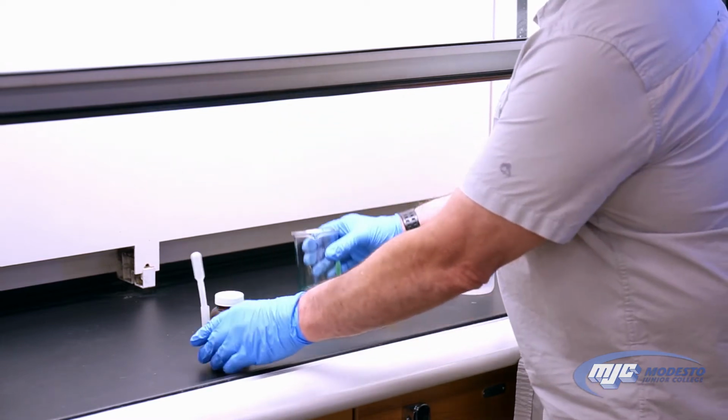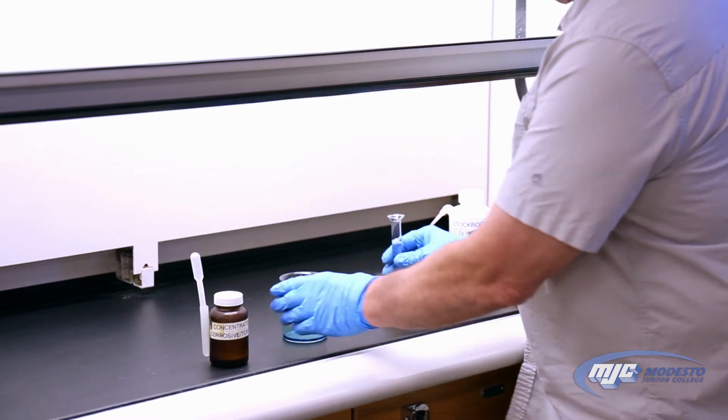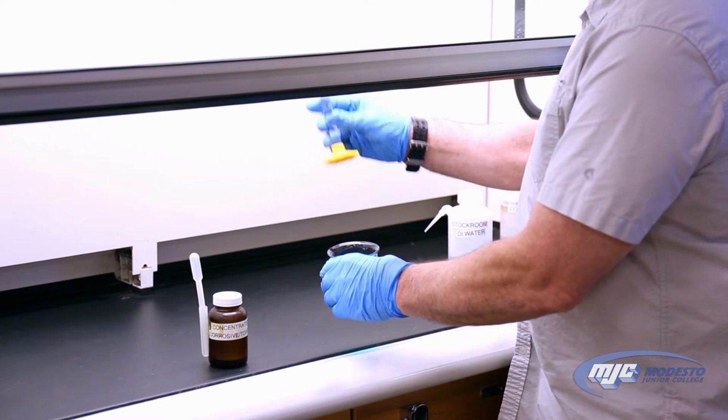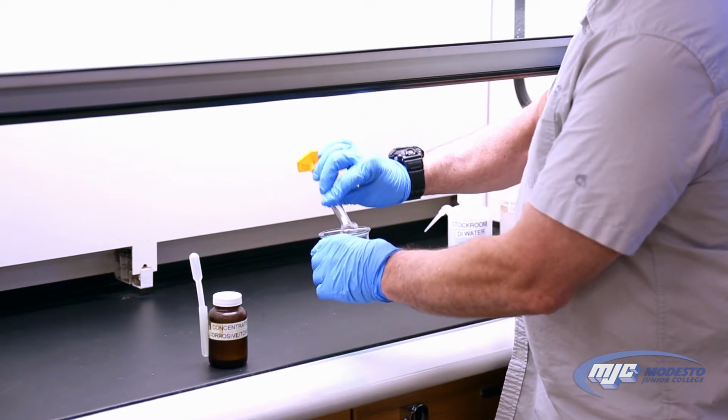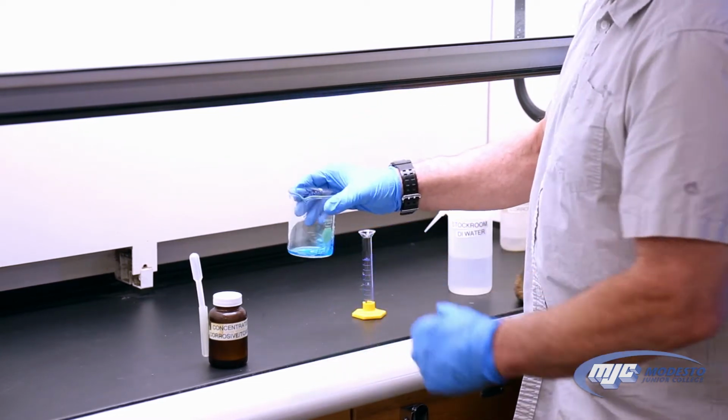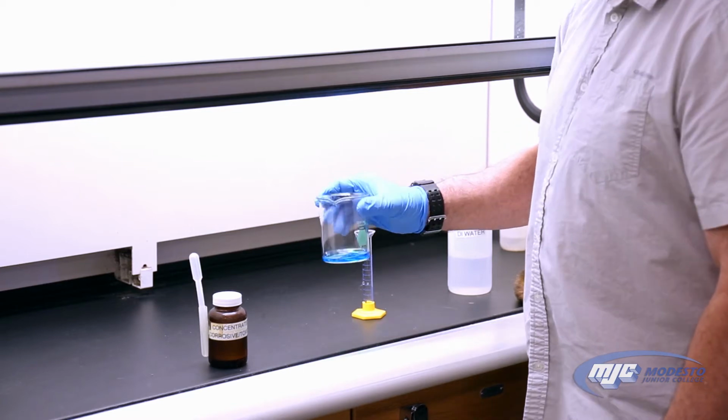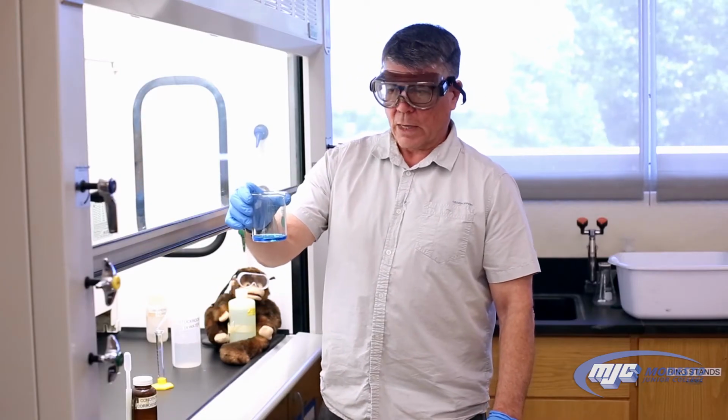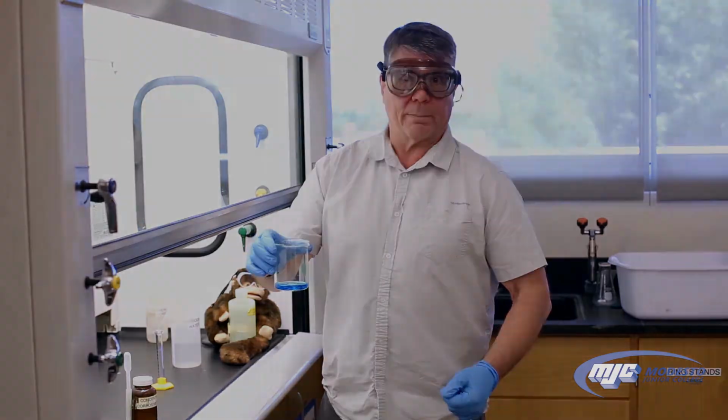So again, before I can take it out of the hood though, I need to add my 10 mLs of deionized water, which I have right here. Add that in. Now it's safe to take out of the hood. Bright blue, copper 2 ion, we're ready for the next step.